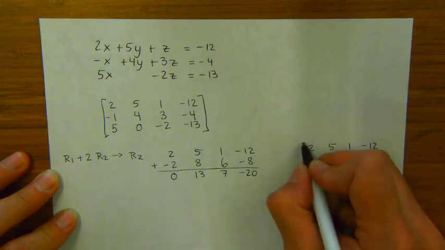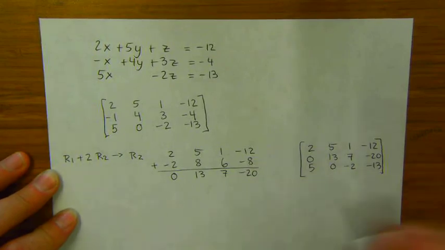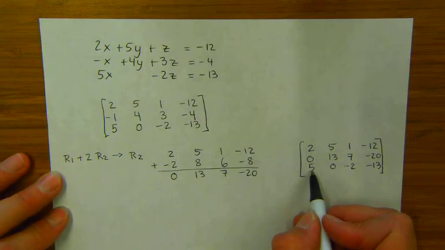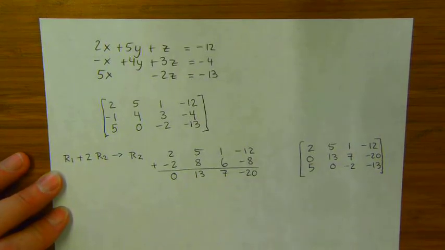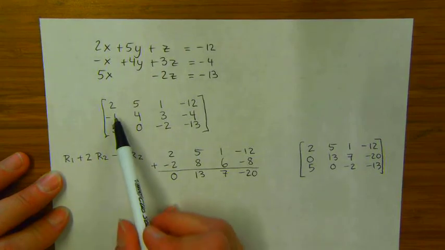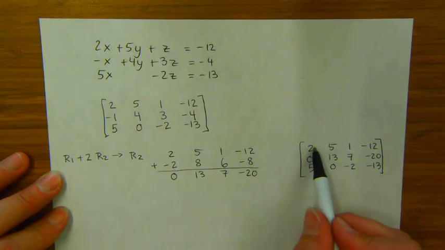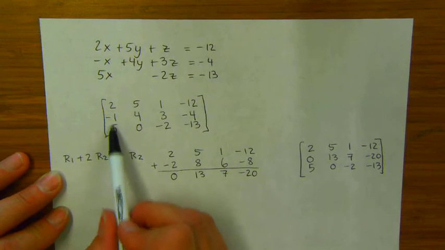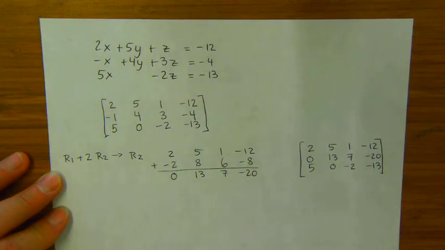Okay, so here's my new matrix. Now I'm trying to eliminate the x in my third row. I could either multiply the first row times 5 and multiply this times negative 2 and add the two, but I'm actually going to use the second and the third row again just because it's going to be simpler.